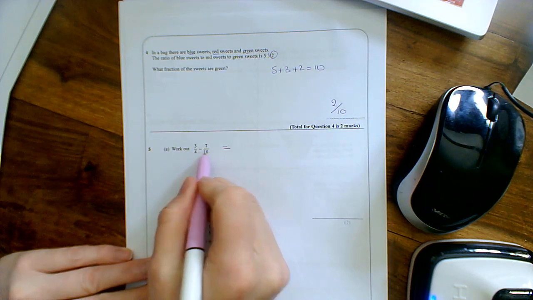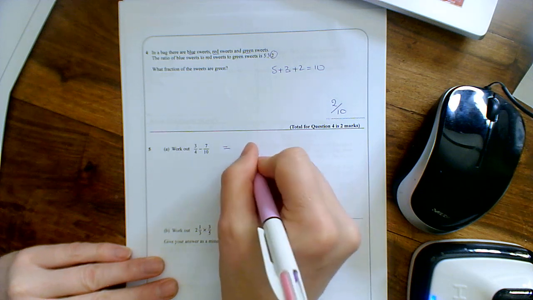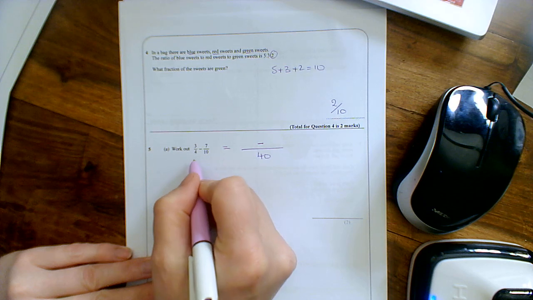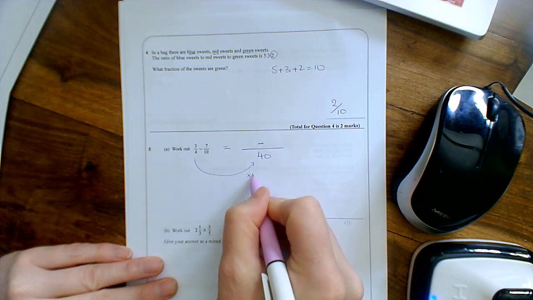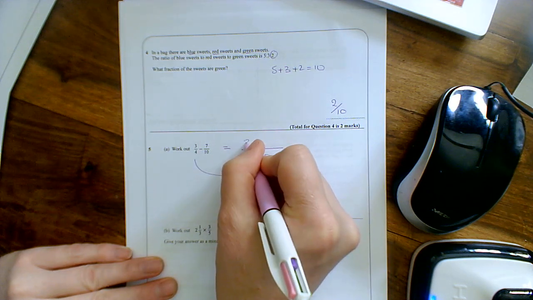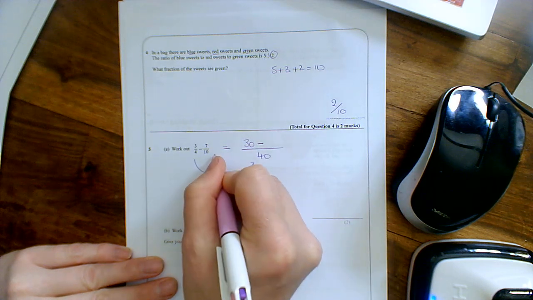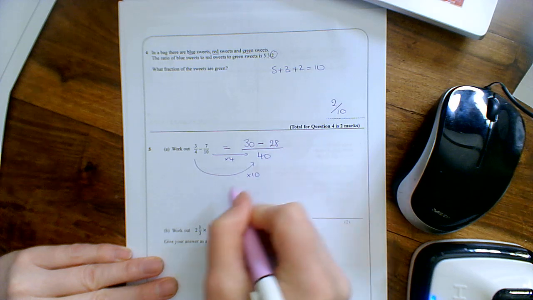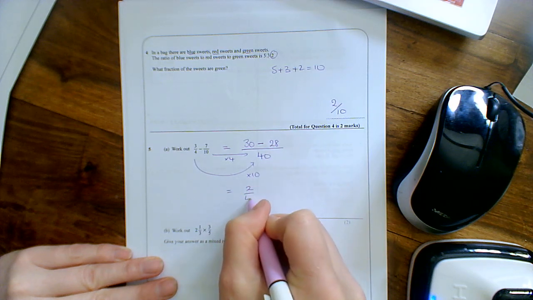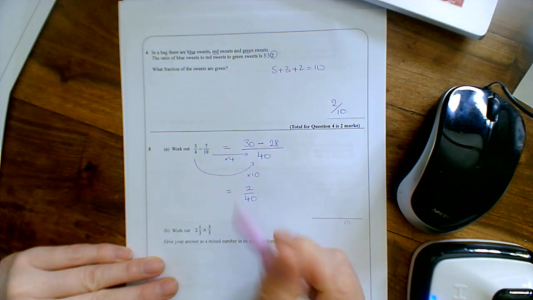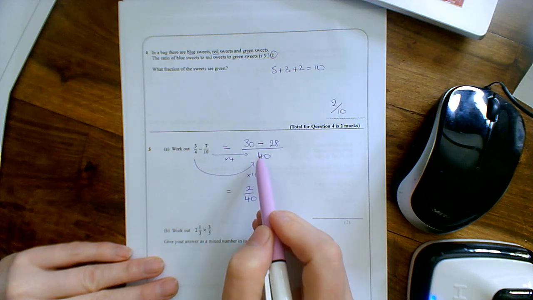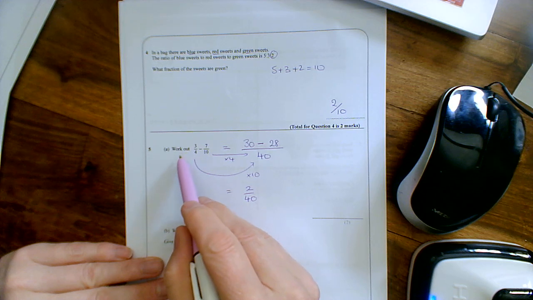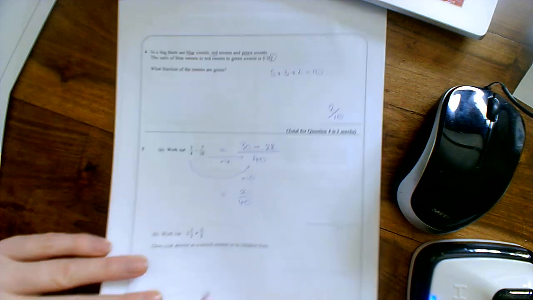One quick way is just do 4 times 10 is 40. Now I like to put the 40 on the bottom of the whole fraction, put the take in the middle, and then to get from 4 to 40 I multiply by 10, so I multiply 3 by 10, I get 30. And then to get from 10 to 40, you're multiplying by 4, so 4 sevens are 28, and that's going to give me 2 out of 40 as an answer. Now obviously I could have gone to 20 because 4 and 5 go into 20, so I do know that. This does cancel down to 1 over 20, but it doesn't say anything about simplifying. If it doesn't say simplify, don't simplify.